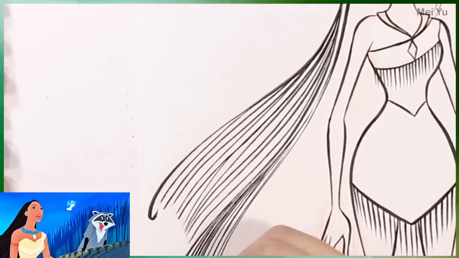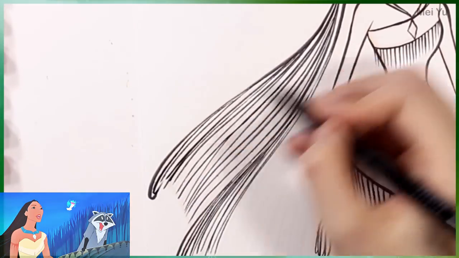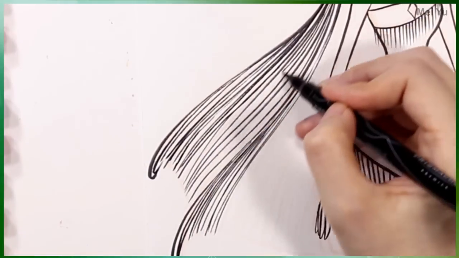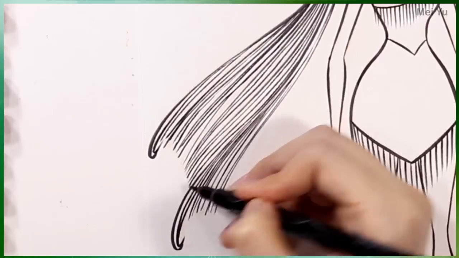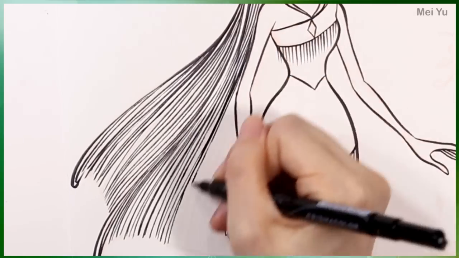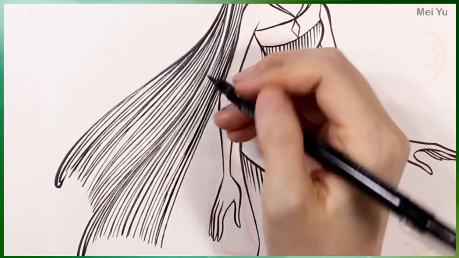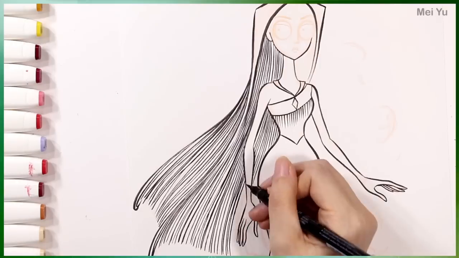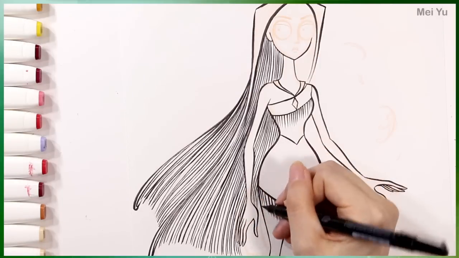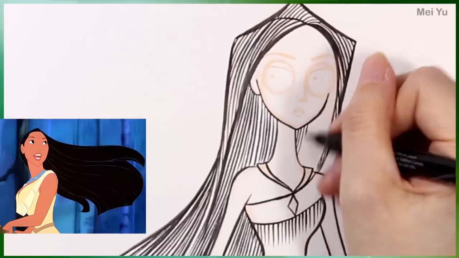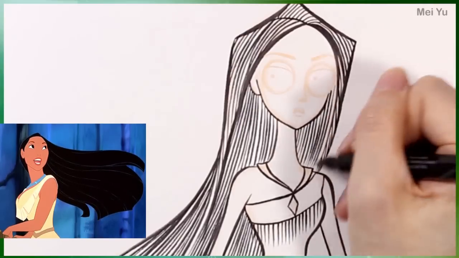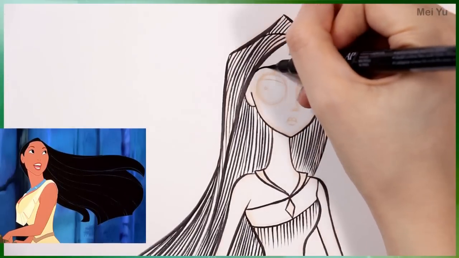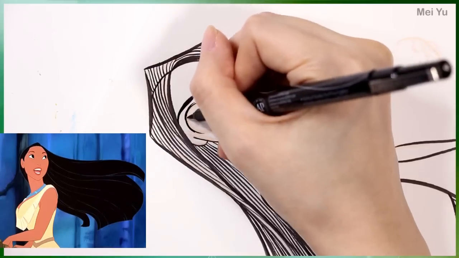And I love Pocahontas' beautiful long flowing hair, so I definitely wanted to create that sense of movement in the hair in my design. I was thinking of making it flow and then having these fine lines inside the design of the hair to make them look really detailed and fine, but also it could look like very skinny lines too, which I like.